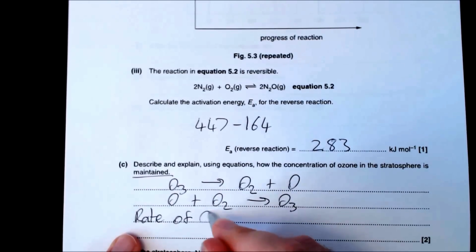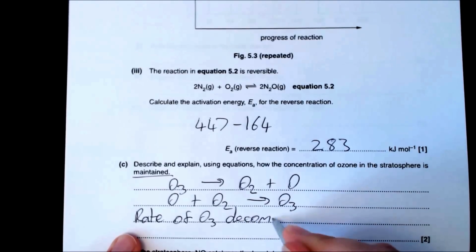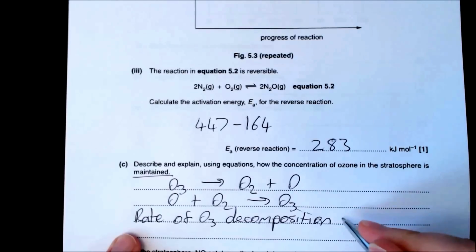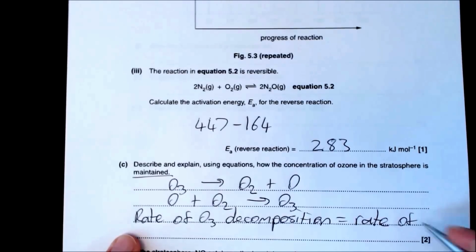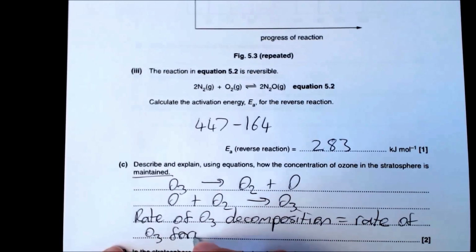So rate of O3 decomposition equals the rate of O3 formation.